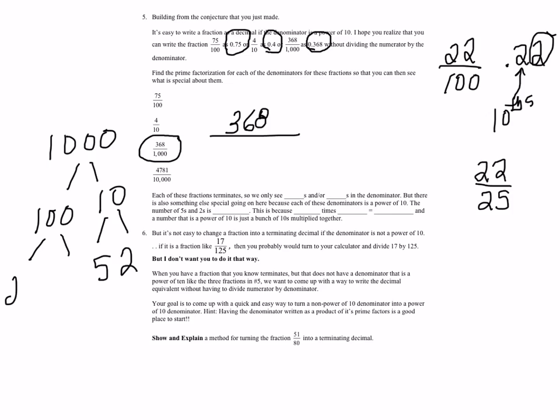And that would be 25 and 4. That would be 2 and 2. That would be 5 and 5. So it looks like I have 1, 2, 3 5s. I'll put my multiplication between there. And then 3 2s.